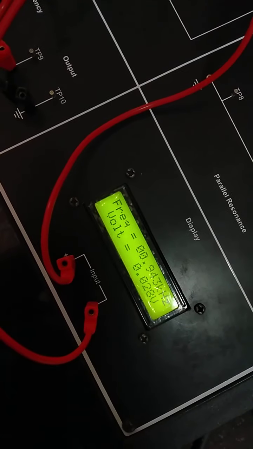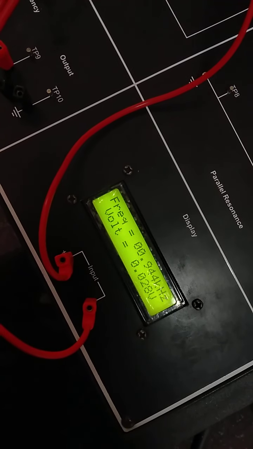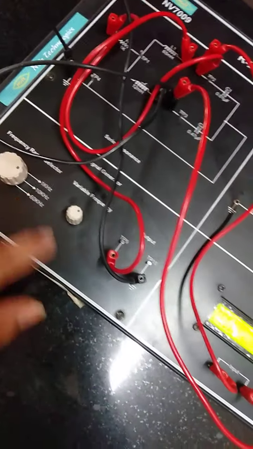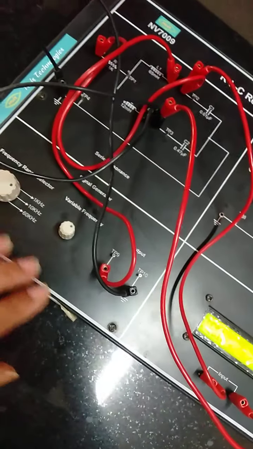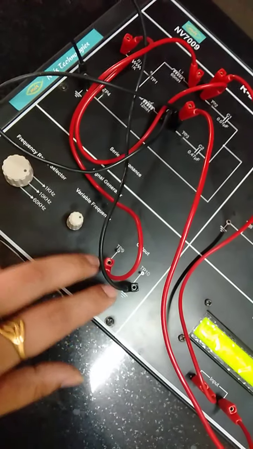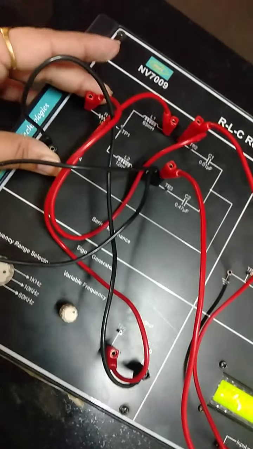At this terminal it is 0.925 kHz, so from 1 kHz I choose 0.9 kHz frequency for the input. From here the input is being attached to these two terminals.